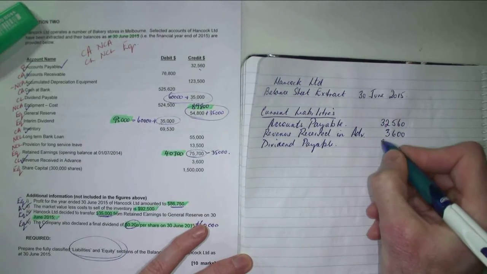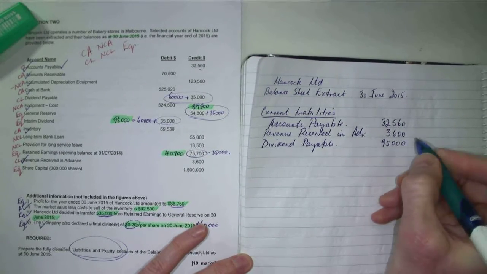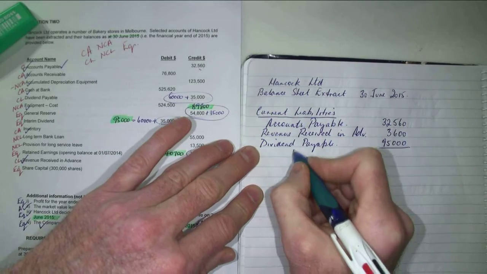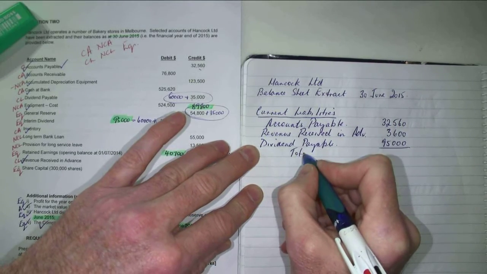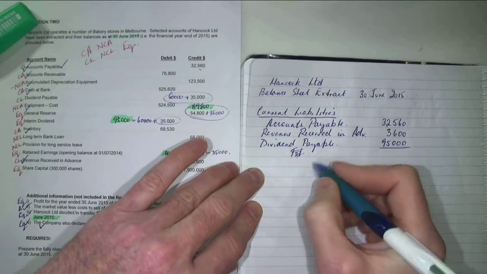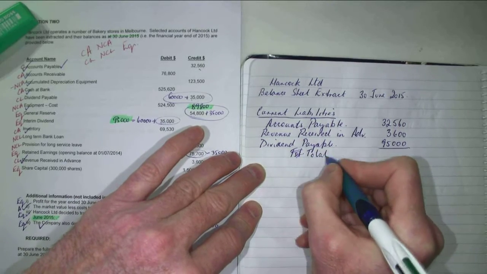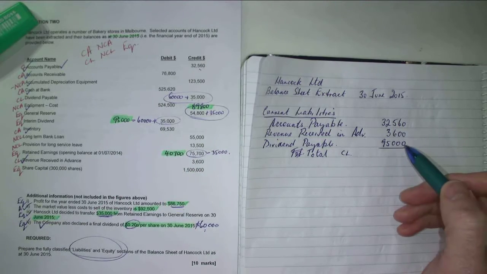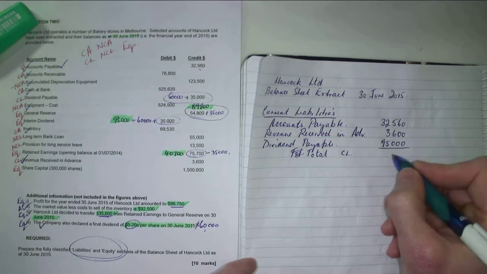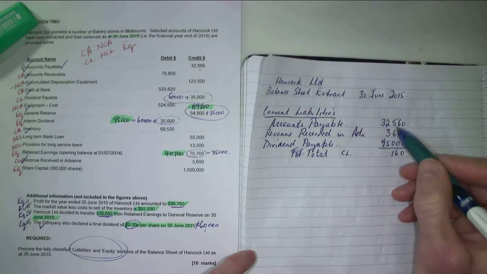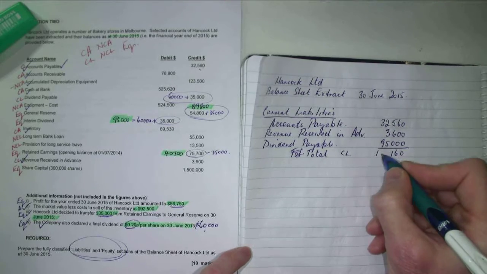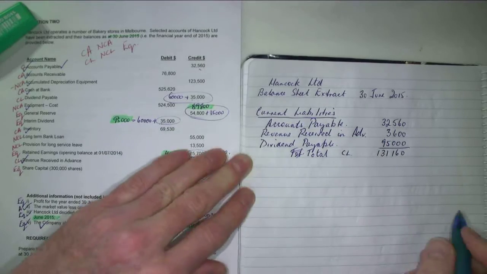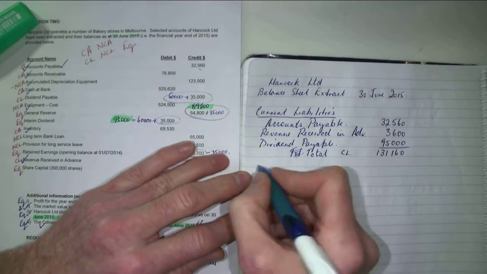So that makes 95,000. Can someone do some quick calculations for me? Total current liabilities. What do we get? 160,9800... 31. Is that what I get? Is that right? Well, maths might not be too good this morning.